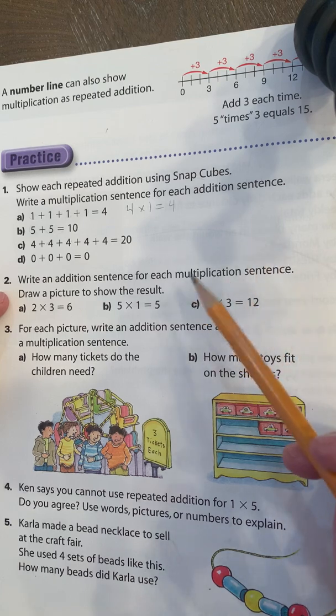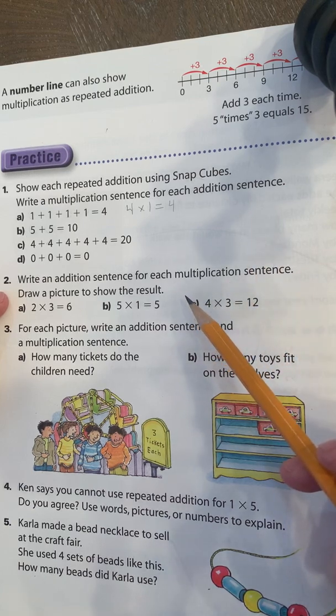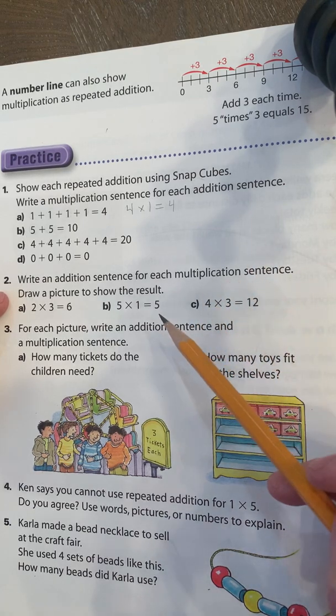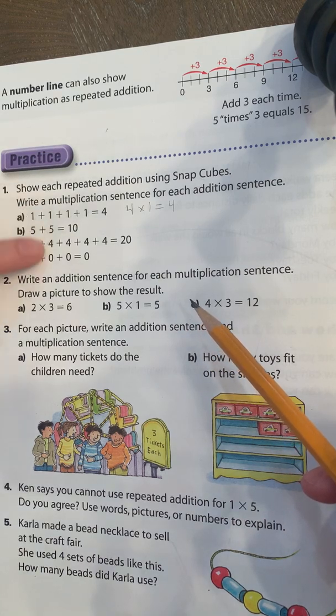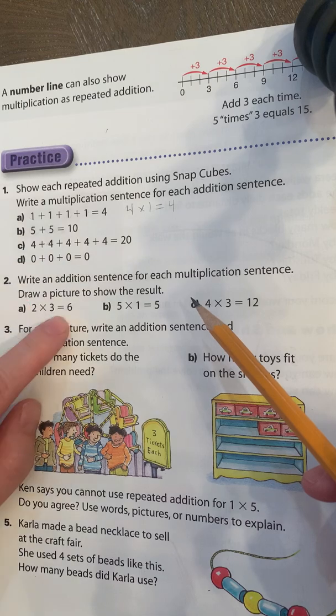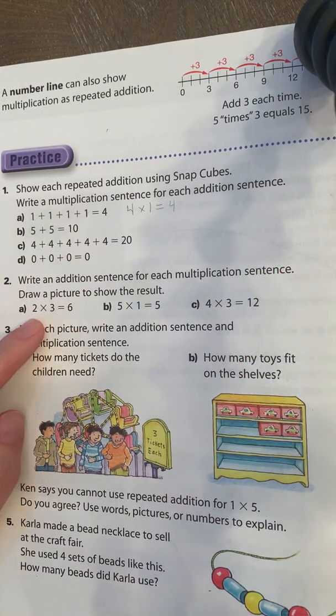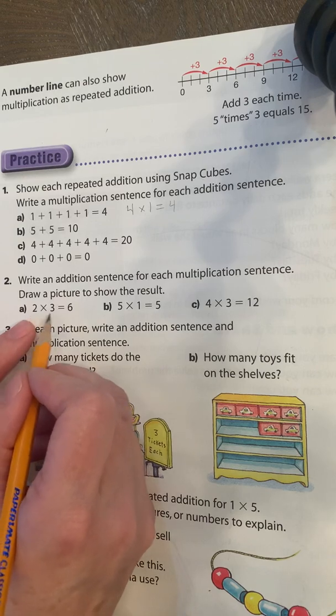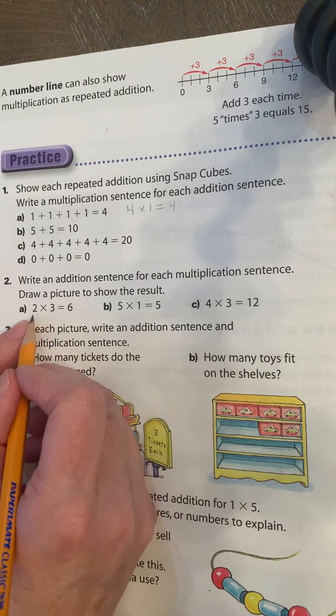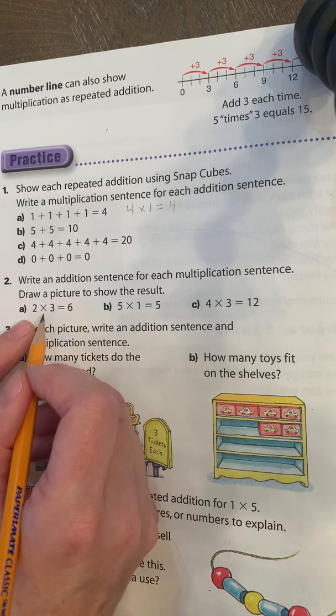Okay, question 2. Write an addition sentence for each multiplication sentence. Draw a picture to show the result. So really, you're going to write something like this for these guys down here. So 2 times 3 equals 6. You can go either way. You can say that you're going to have 2 groups with 3.